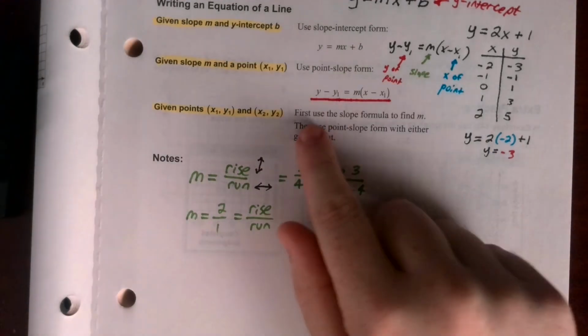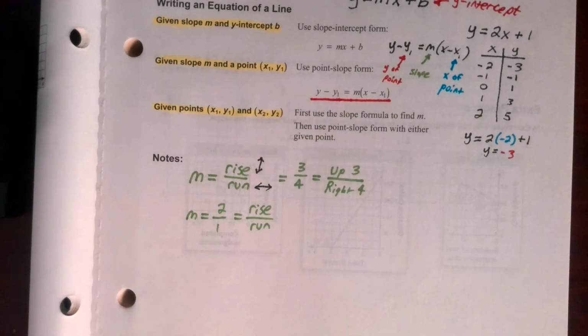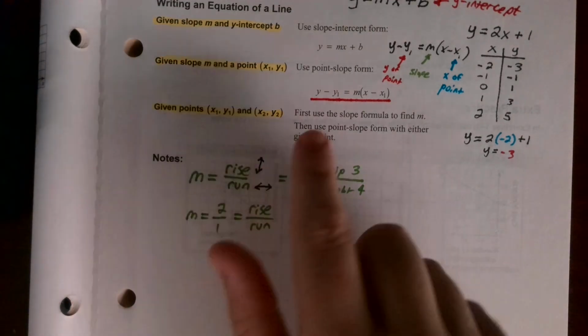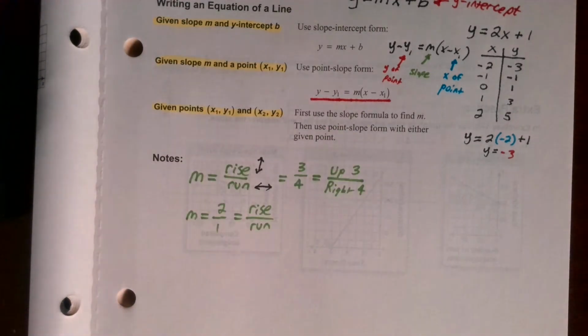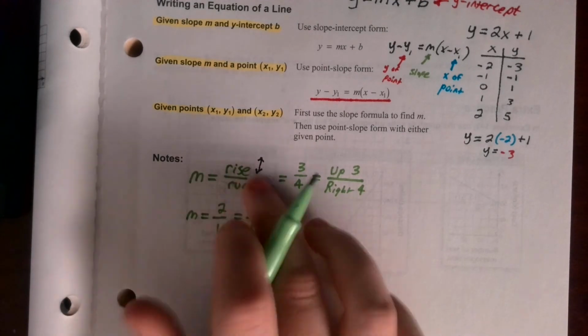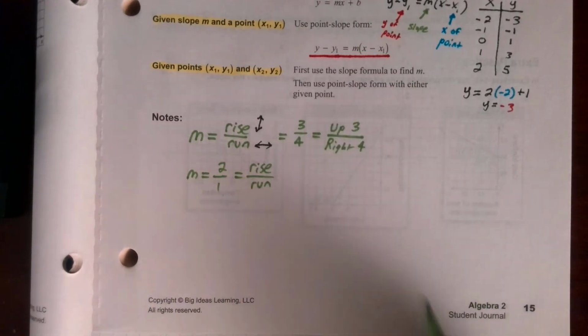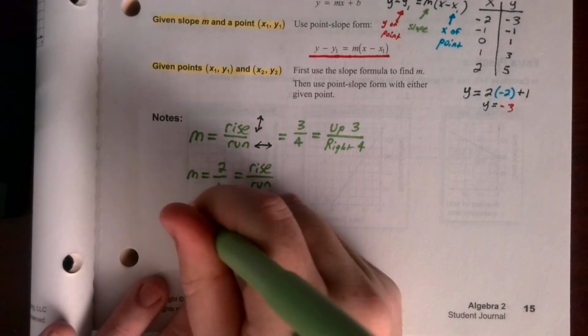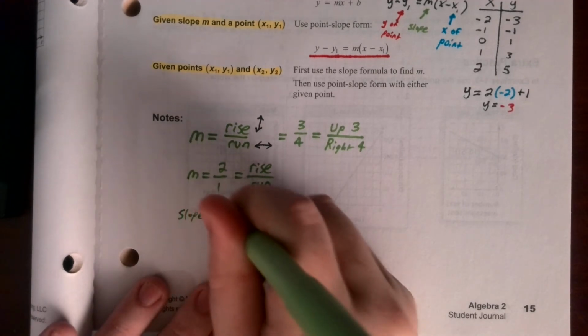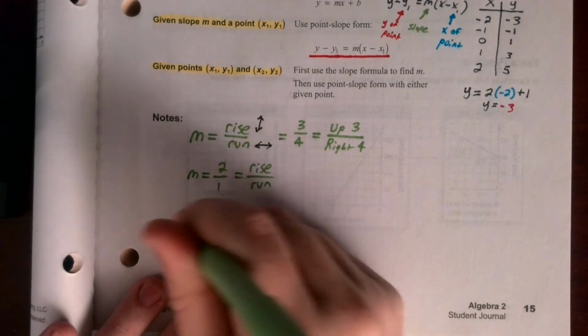It says we can use the slope formula to find m, then use point-slope form with either given point. What does this mean? Well, we have to remember the slope formula, and I gave you a little bit of a preview here. m is rise over run. But the full slope formula is a little bit longer. Here is the full slope formula.